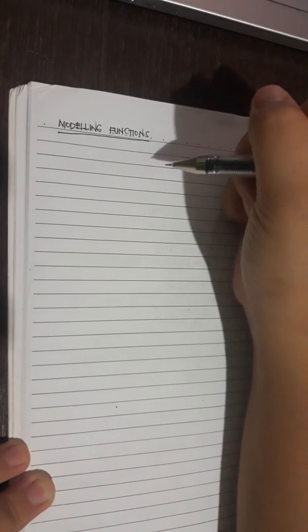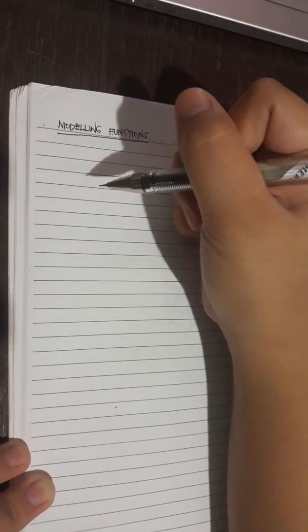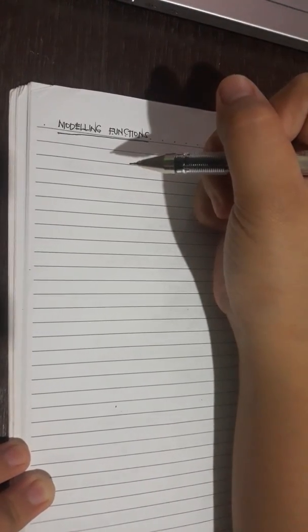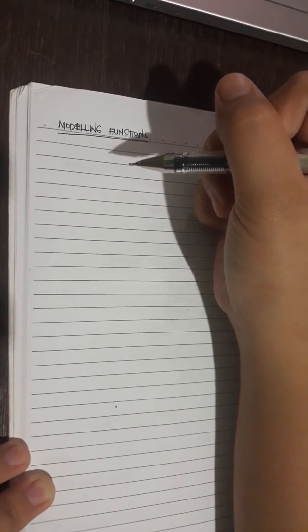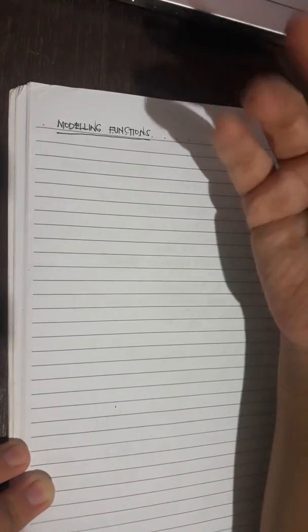Okay, so before we proceed to our examples of modeling functions, I want you to print first or secure first your own copy of the module that I have uploaded in the Blackboard, which is about modeling functions, so that you'll be able to catch up with the examples that I am going to discuss.